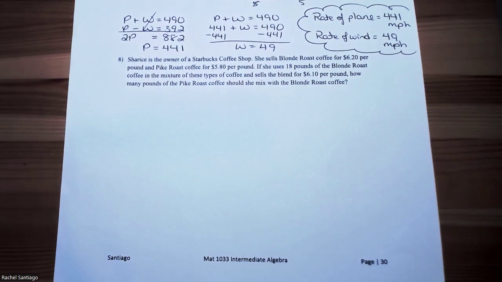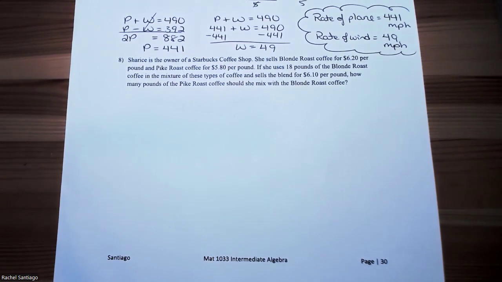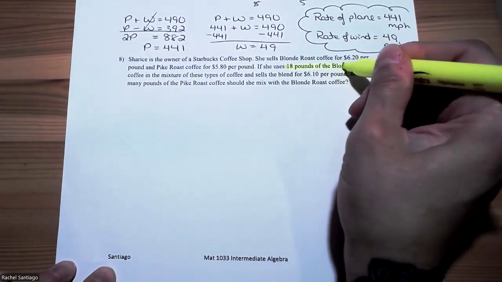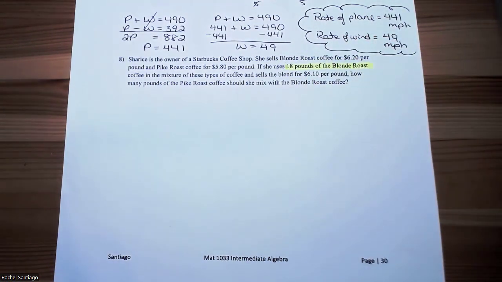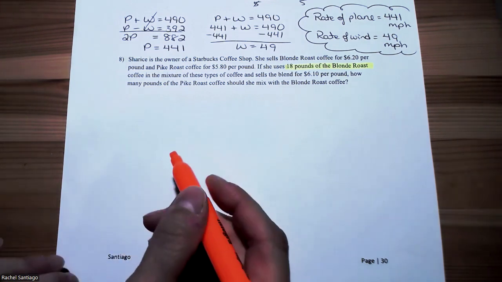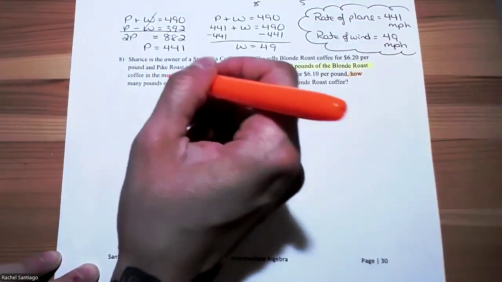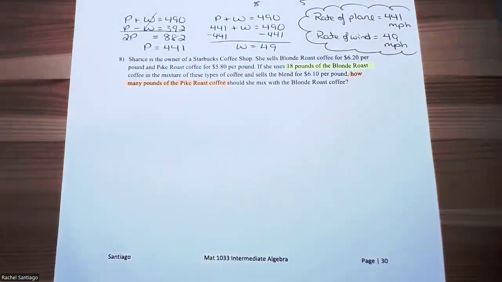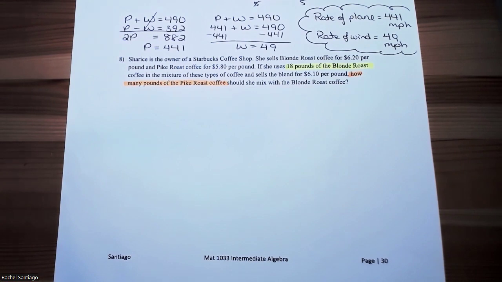Charisse is the owner of a Starbucks coffee shop. She sells blonde roast coffee for $6.20 per pound and pike roast coffee for $5.80 per pound. If she uses 18 pounds of the blonde roast in the mixture of these types of coffee and sells a blend for $6.10 per pound, how many pounds of the pike roast coffee should she mix with the blonde roast coffee?